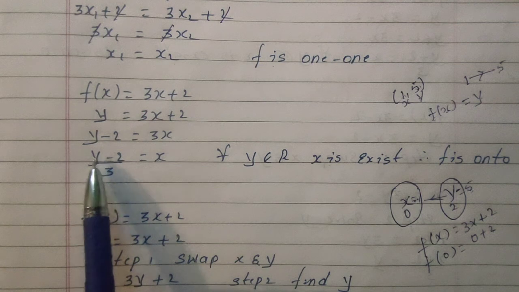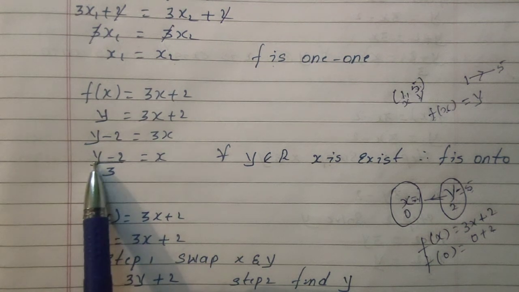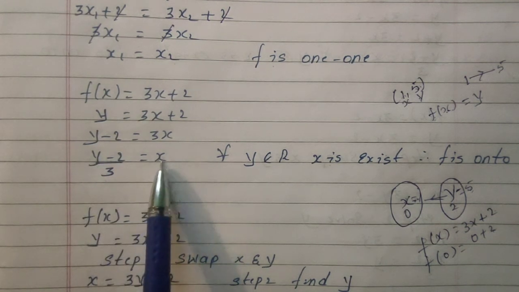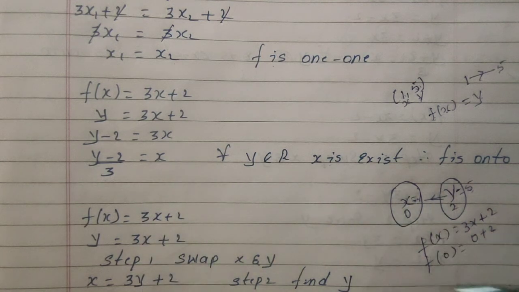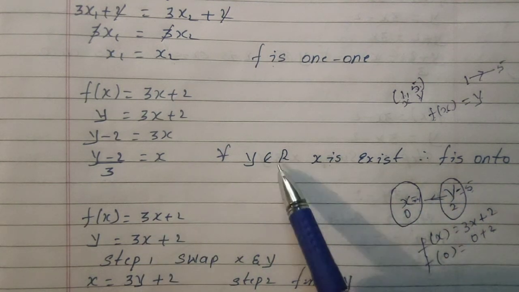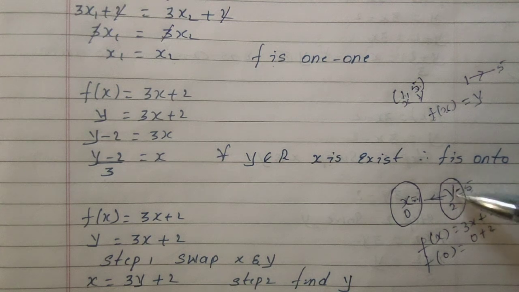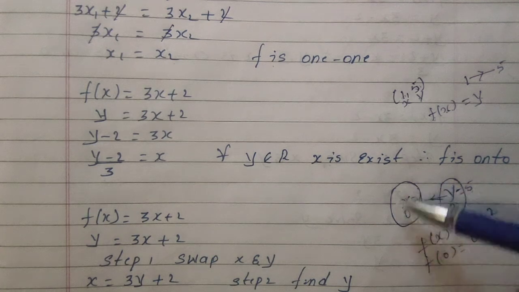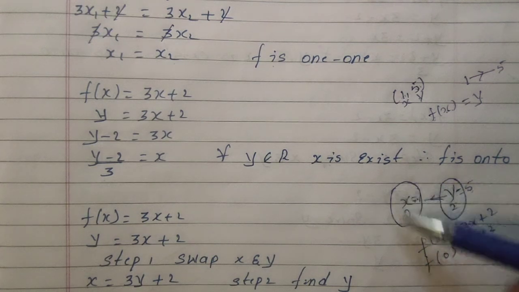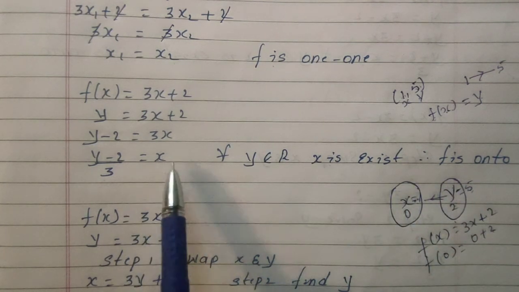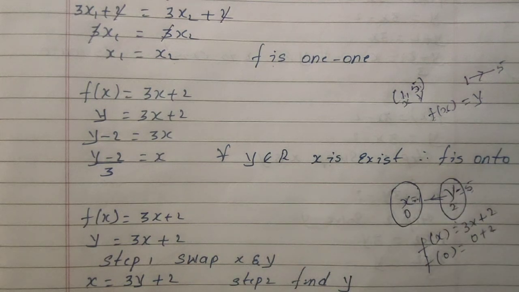So for every value of y there exists the x value, that means different x values we are getting, therefore distinct elements from the codomain have distinct pre-images in the domain, therefore f is said to be an onto function.